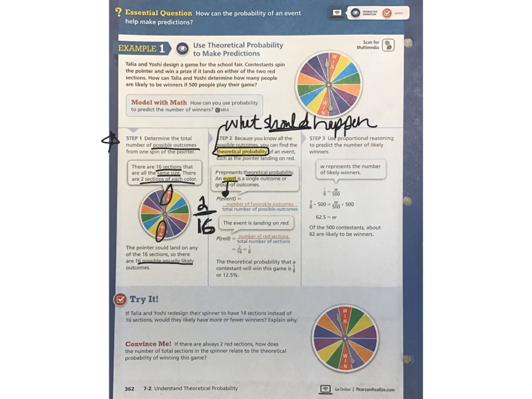So what you see here is an abbreviation that tells us what is the probability of spinning red. So the event is landing on red, and we're looking for how many of those outcomes are favorable. We have two red sections out of the total number of sections on the spinner, which is 16. So the theoretical probability that a contestant will spin red and win this game is 1 out of 8, which is the same as 12.5%.